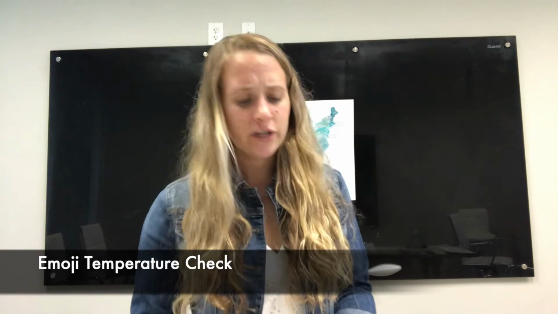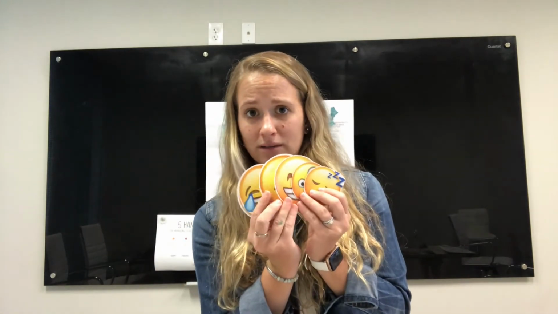So another tip that I like to use is what's called a temperature check. And you can do this at any point in the day. Usually in the morning is when you do it, or if you have a break, or you just feel like maybe you need to. But remember what I was saying about you can't really tell how kids are feeling because you can't see their face. So I have given out to all my students these little yellow faces called emojis.